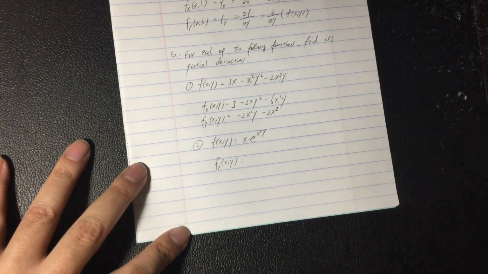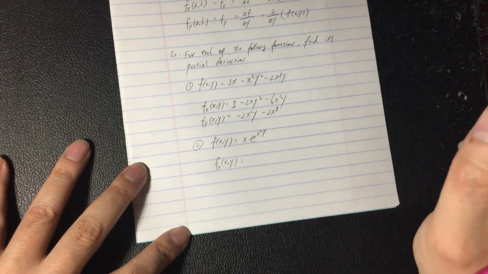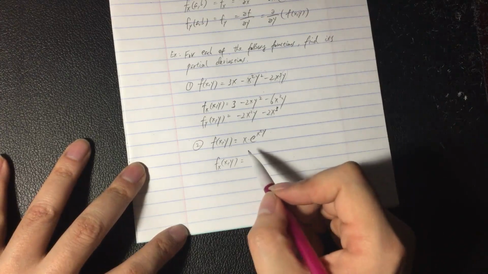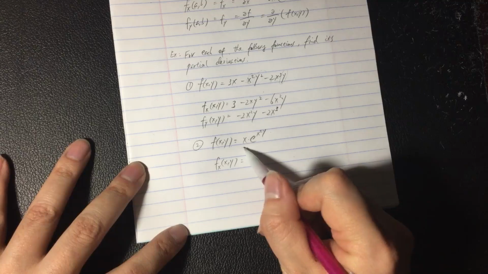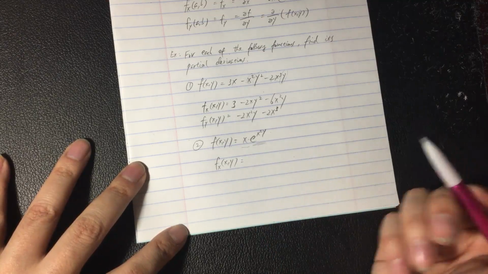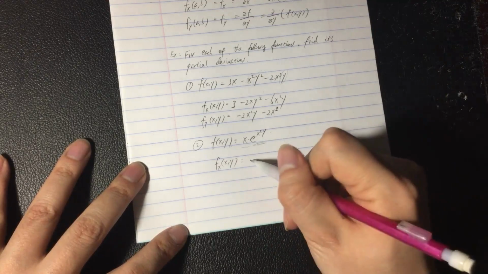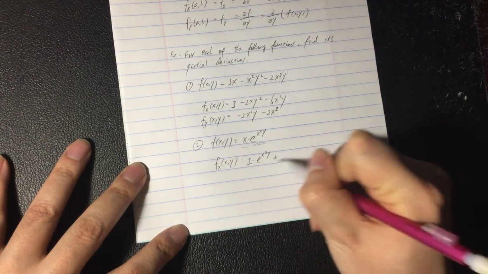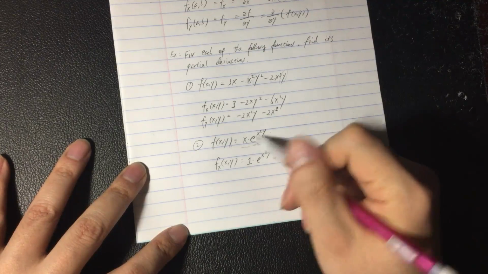For f sub x, I take the partial derivative with respect to x. I treat y as constant. So when I take the derivative with respect to x, and that's a function of x, that's another function of x, we need to use the product rule. So do the product rule: the derivative of the first times the second plus the first times the derivative of the second.